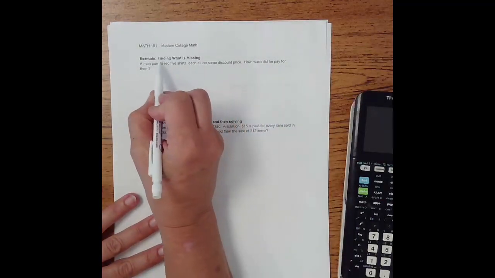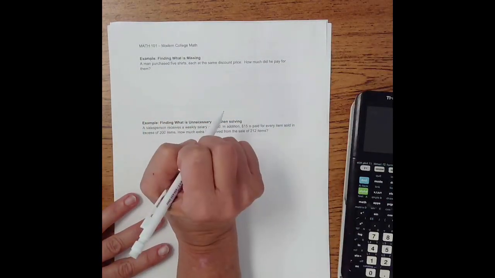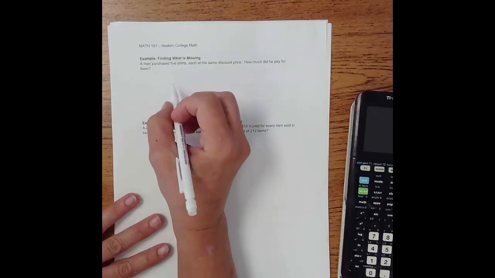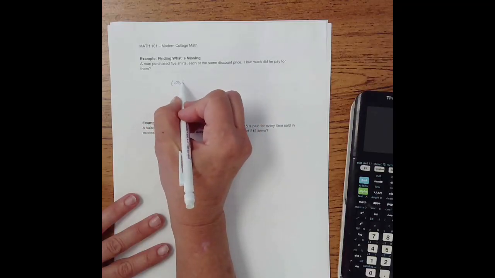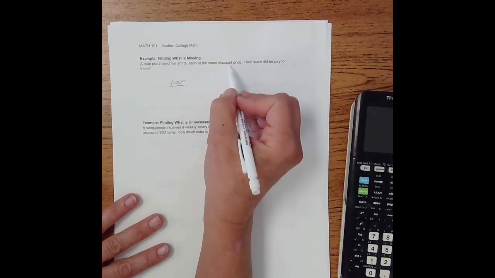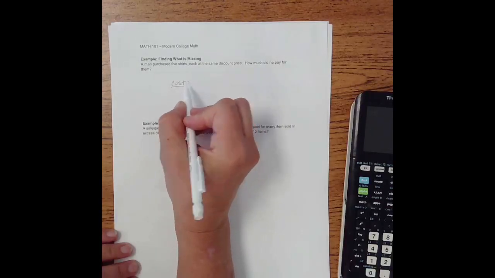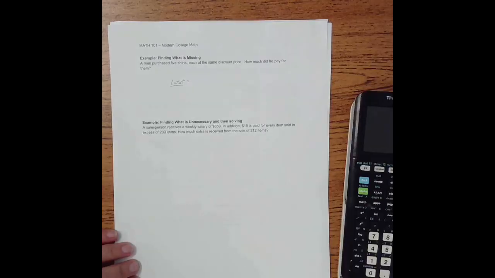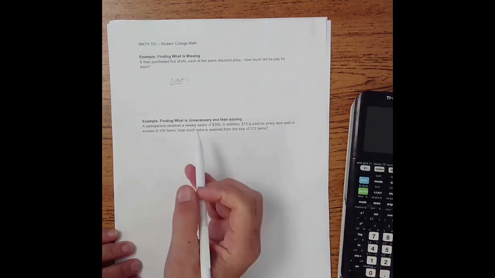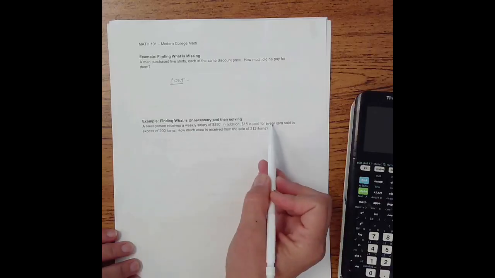So today you're going to be asked to look for something that's missing. This one is missing the cost of the discounted price, or the cost of the shirt. Something is missing in that problem that makes it so you cannot solve it.